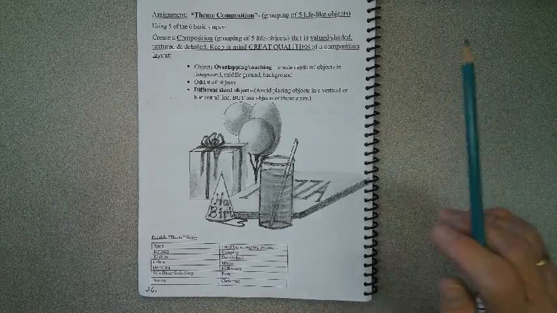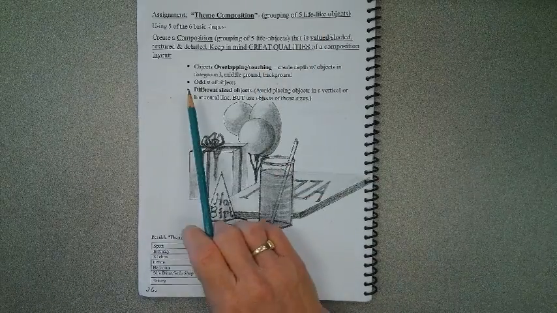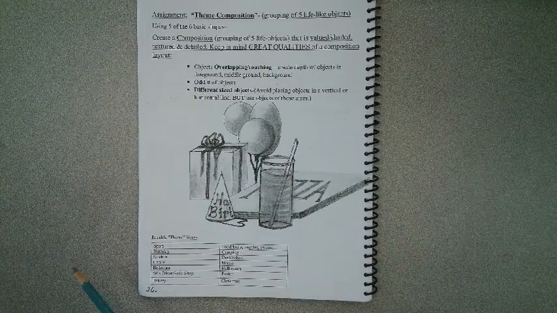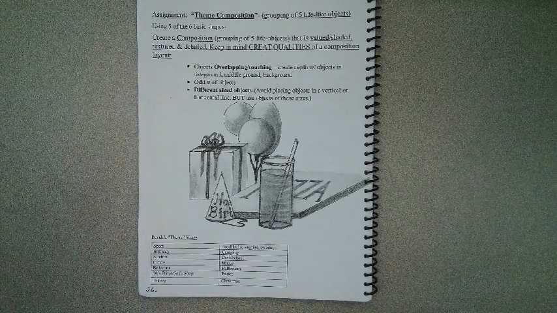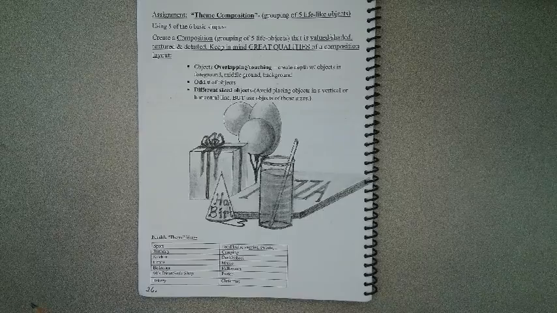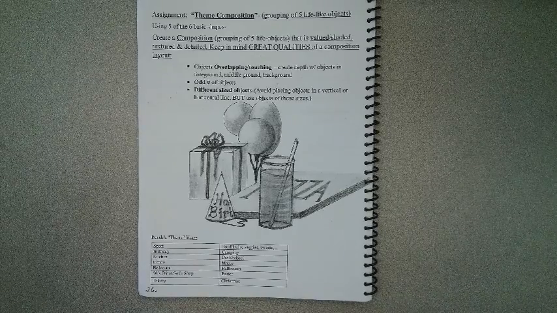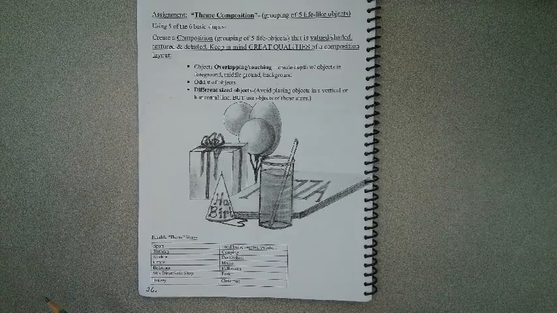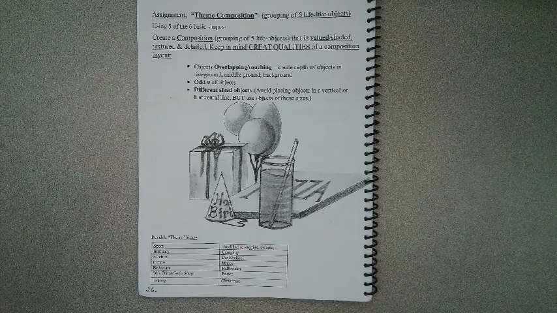The other thing is, and I've already told you, the rules are to do 5 lifelike objects. So that is number 2, an odd number. The third is different sized objects. Avoid placing objects just in an up and down line or just in a horizontal line, but use both of those sized objects in your placement.